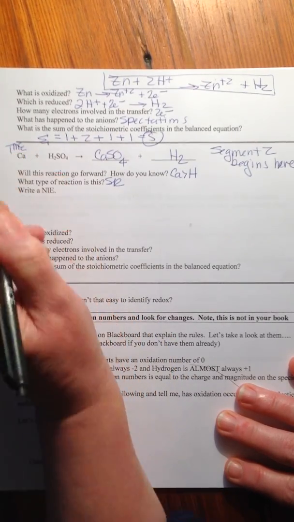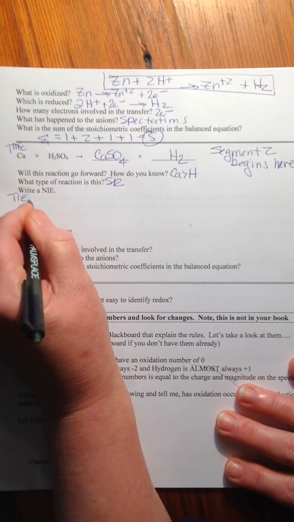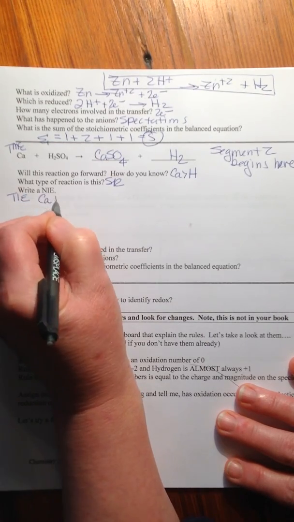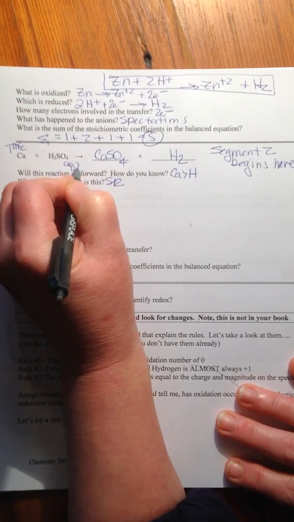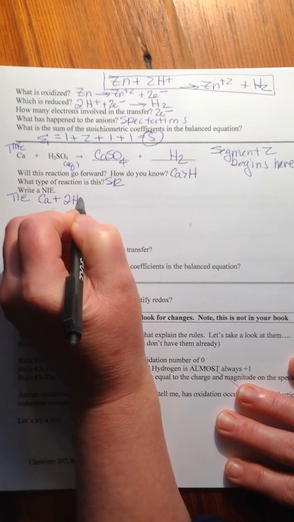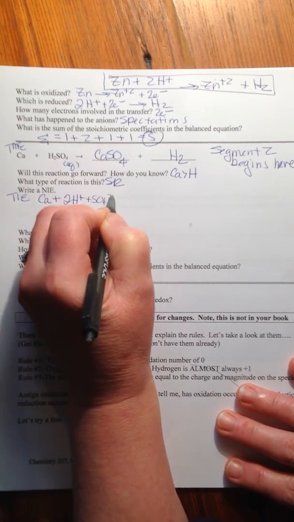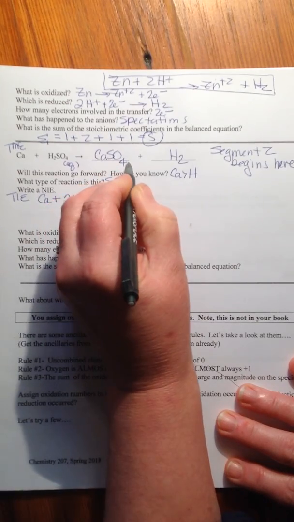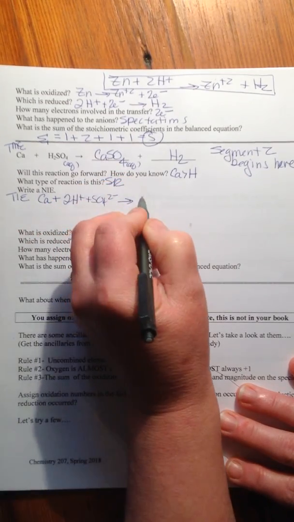Okay, so this is total molecular. Total ionic equation is calcium plus, this is an acid, so it will be aqueous. Solubility table will tell us that this is aqueous as well.